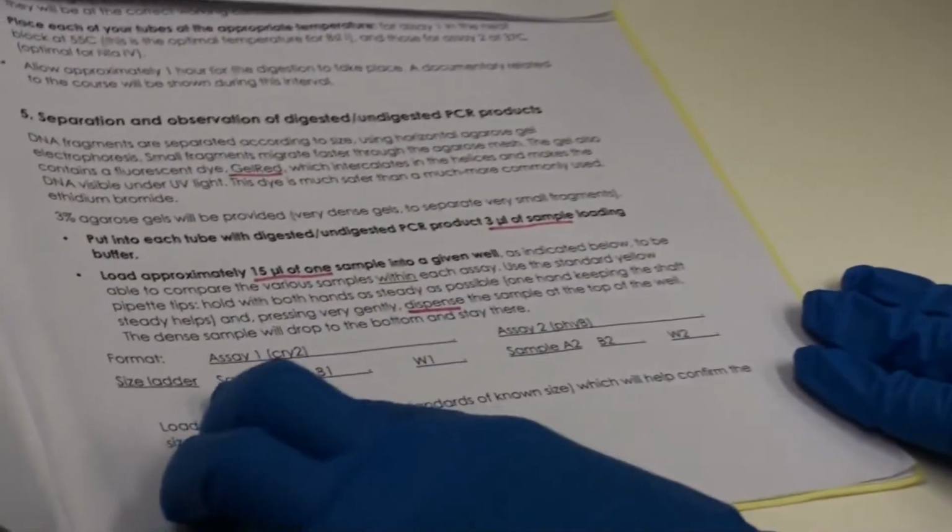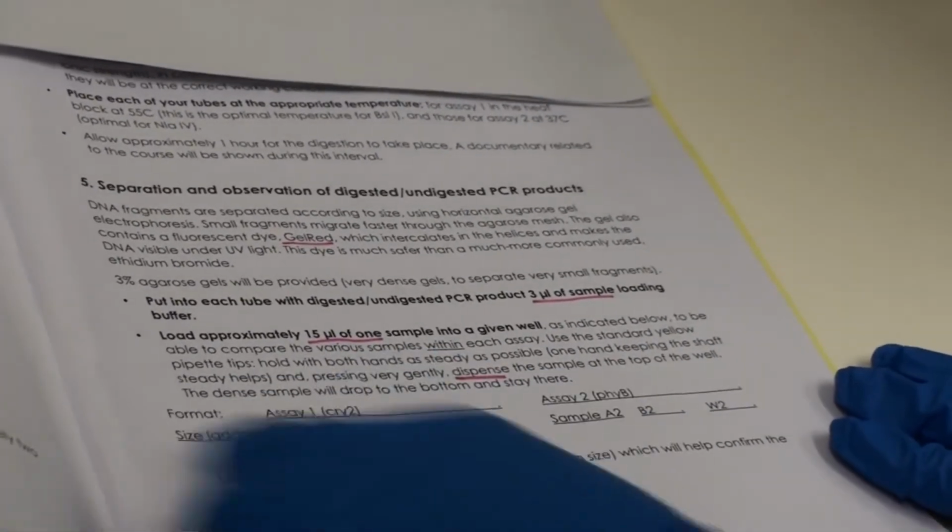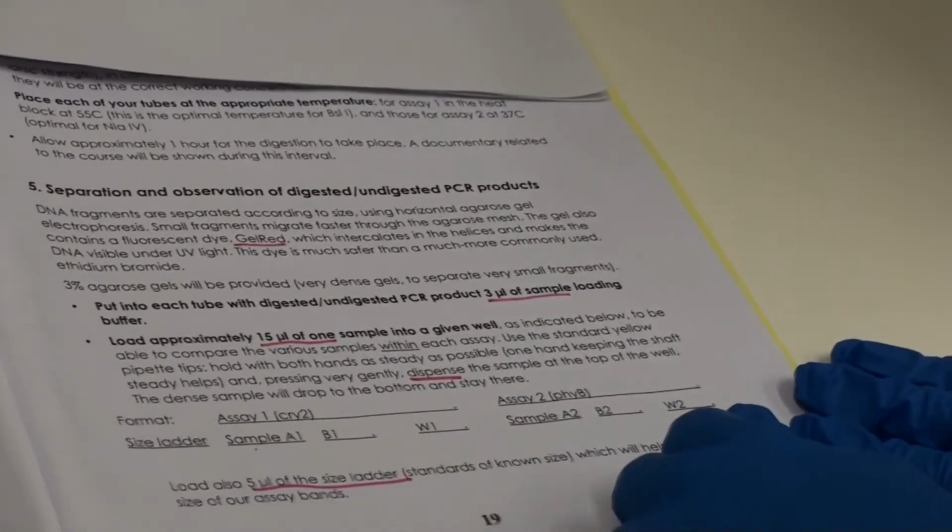Now, let's see the pattern. How did we load the sample on the well? We follow the same way as it's written here: A1, B1 and W1 for assay 1, and then A2, B2, W2 for assay 2.